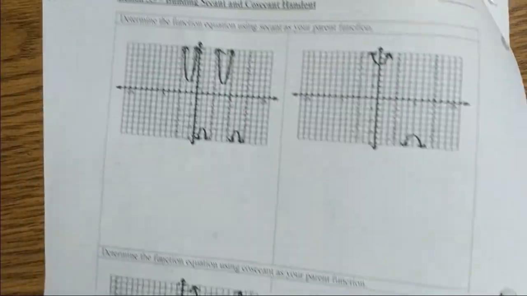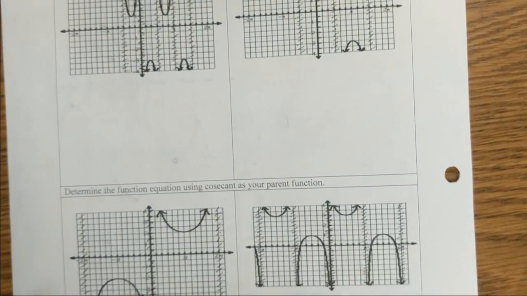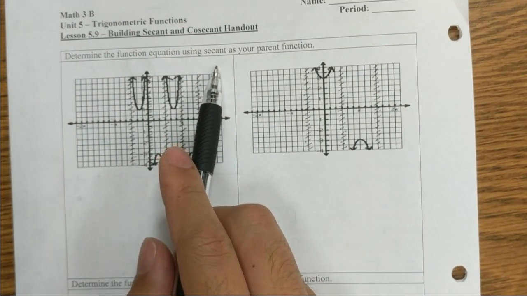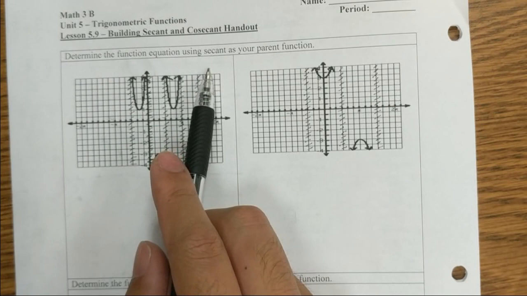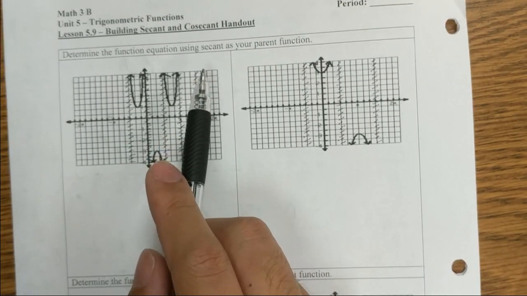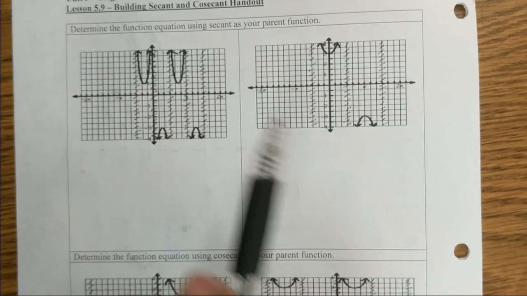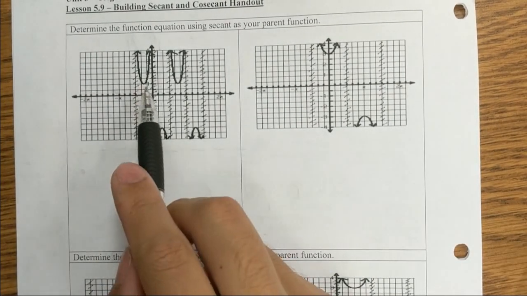Okay, so now doing some problems where the graph is given. Okay, so here we're asked to use secant. Okay, so first I can identify the midline by just looking at what's halfway between the vertexes or vertices.